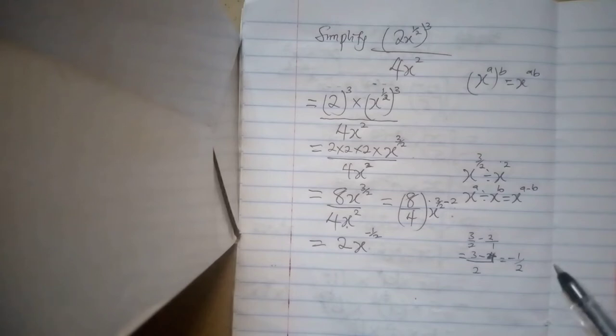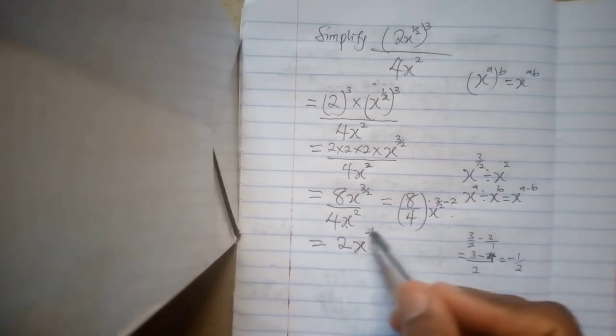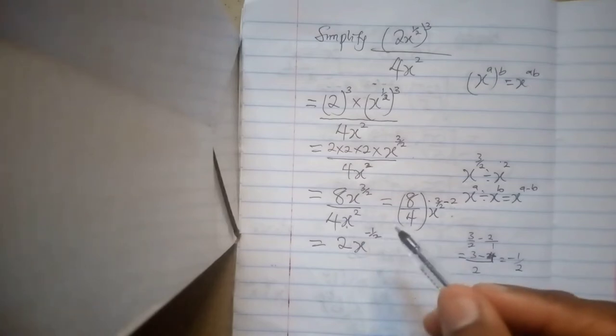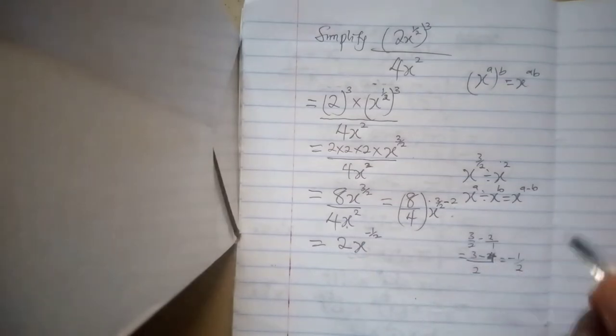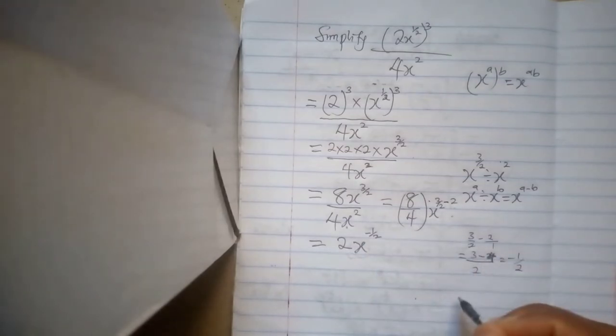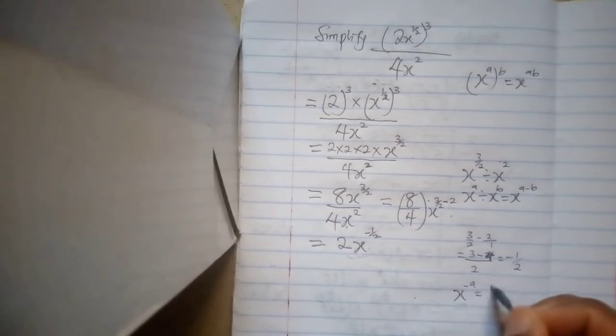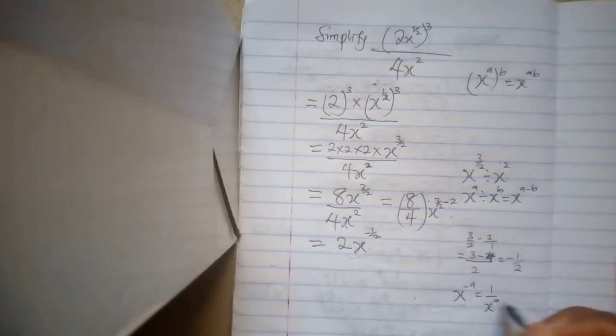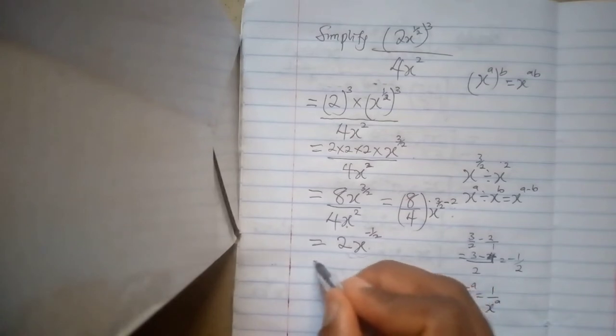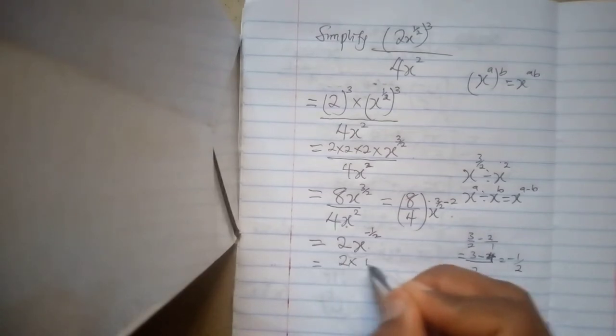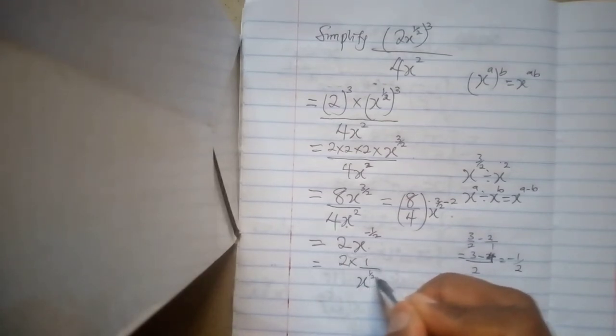You're almost done. Can we still simplify this further? Yes, of course. Look at this. Does it look like something familiar? You remember the 7 laws? Yes, it does. You remember that law that says x raised to the power minus a is equal to 1 all over x raised to the power a. You apply it here. So you end up with 2 times 1 all over x^(1/2).